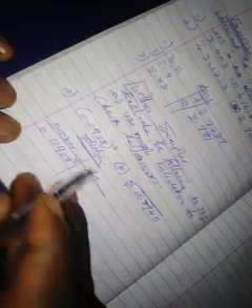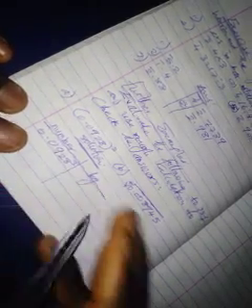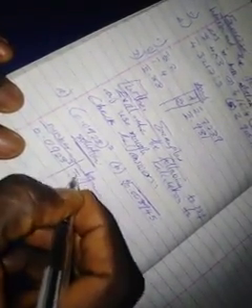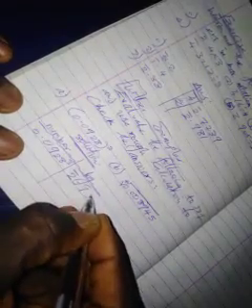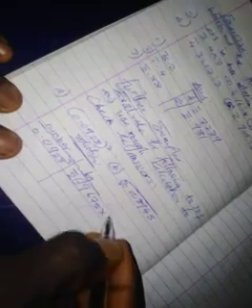I've prepared my table for this. By now you should be familiar with how this is done. Just find the logarithm. Since it is cubed, we multiply by 3.